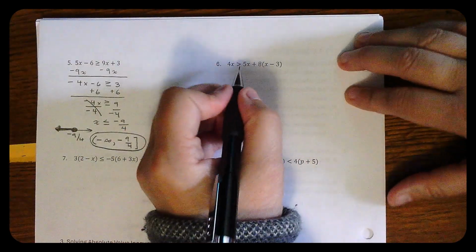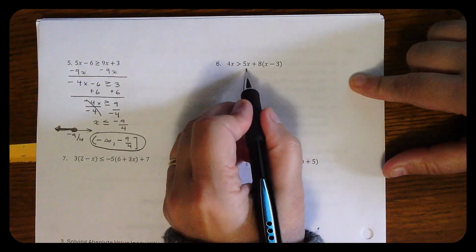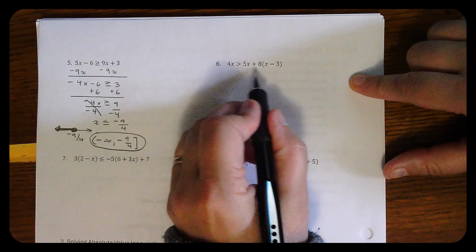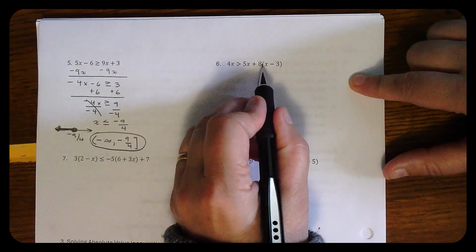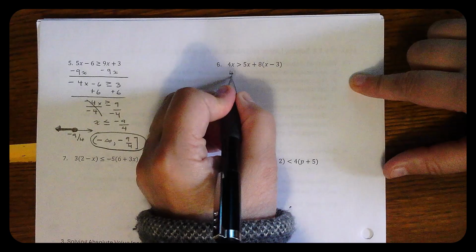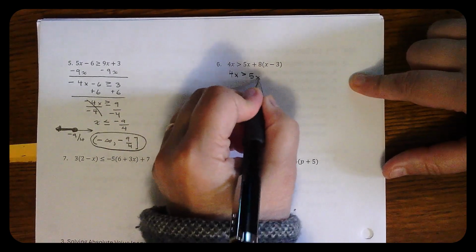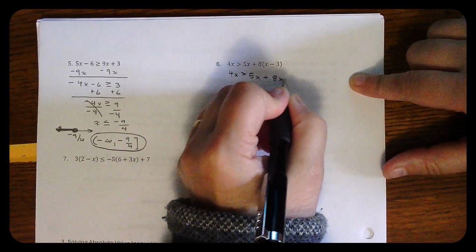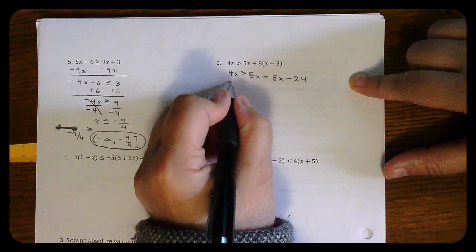Number 6, we have something we have to distribute here. Remember, we can't add those two together for 2 reasons. They aren't like terms, and you have to multiply before we add. So I'm going to go ahead and distribute this 8 and then add like terms.